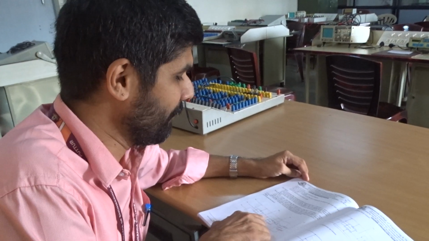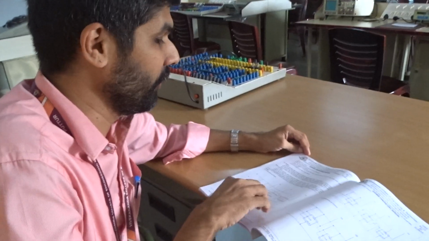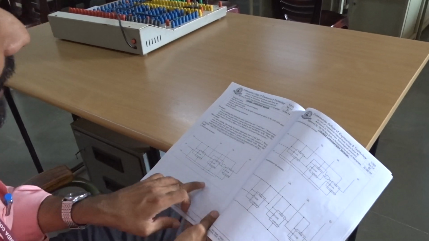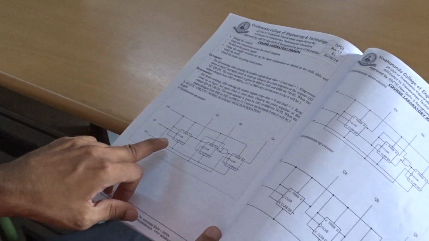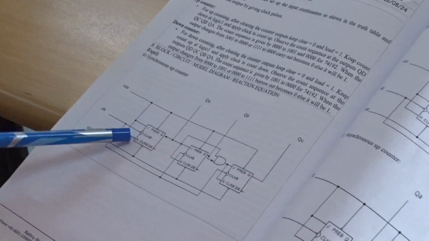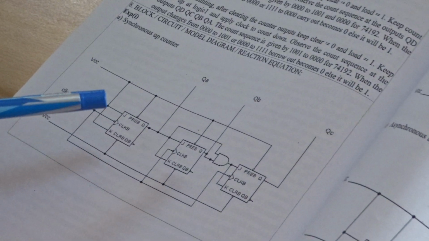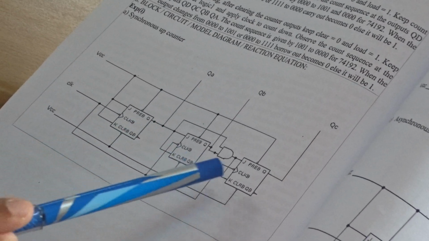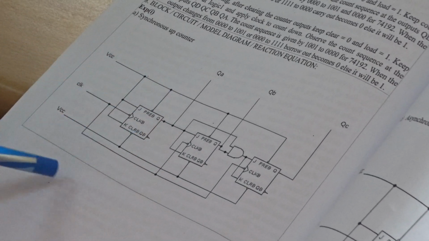Namaste. Here in this video I am going to explain the synchronous up counter, and you can observe the block diagram of the synchronous up counter. Here we have taken JK flip flops, the 7476 IC. We have taken 3 JK flip flops, and we have made the connections like this.